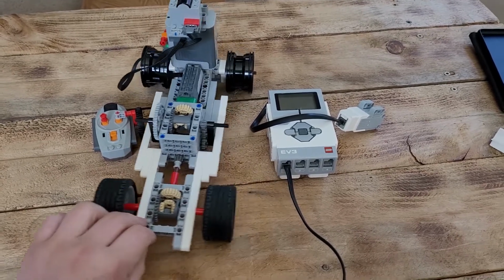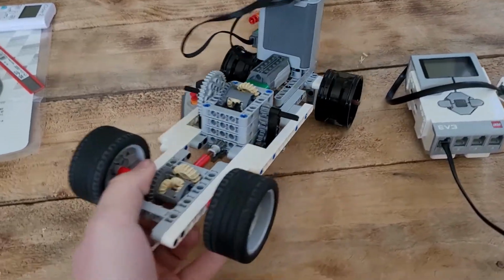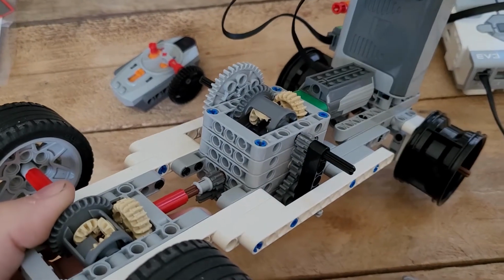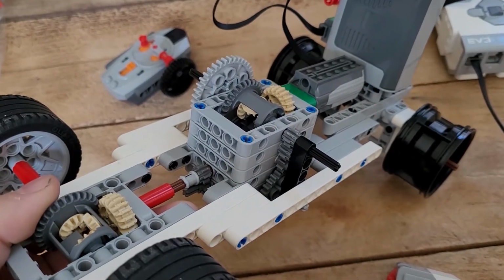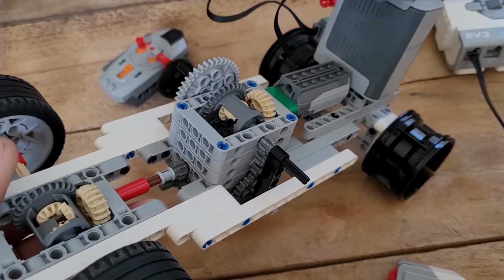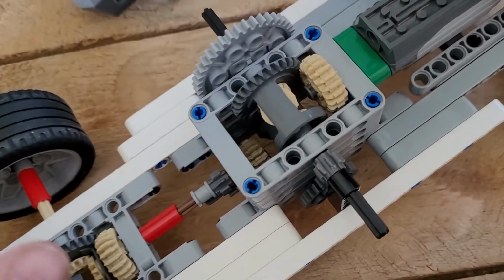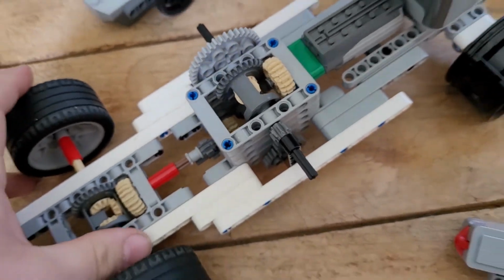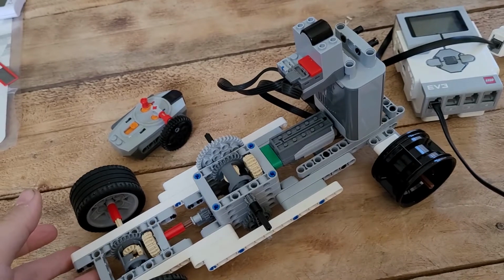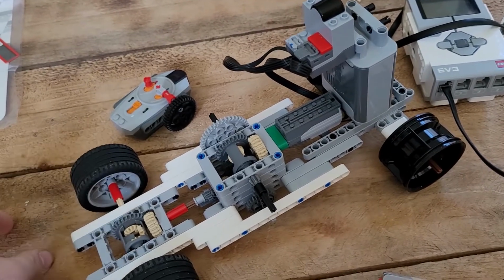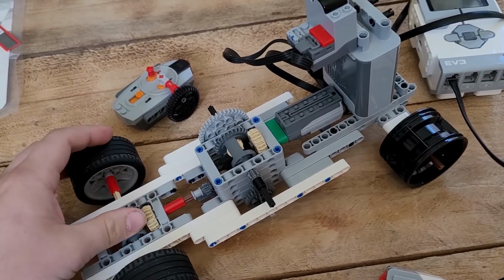So I just busted out the old Legos here and ended up creating this 3-speed automatic transmission using a series of differentials and gear ratios. And so I'm going to run through how I built that and then show you how it works, and hope you enjoy.